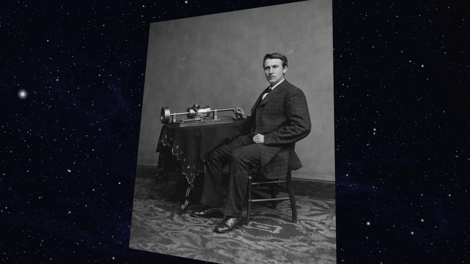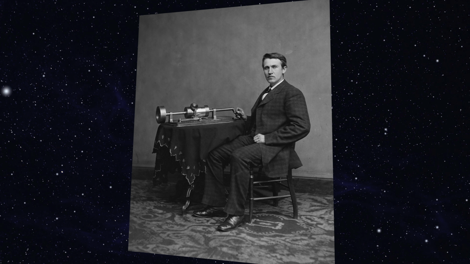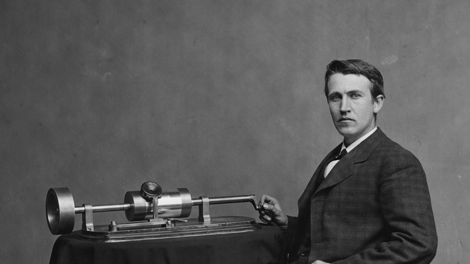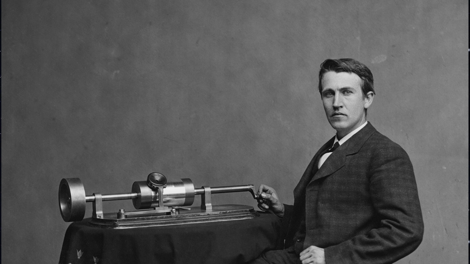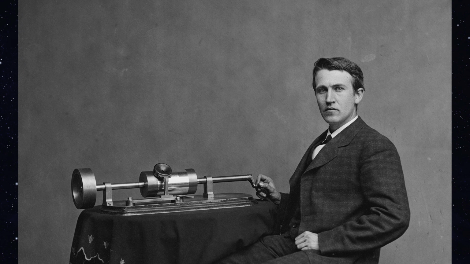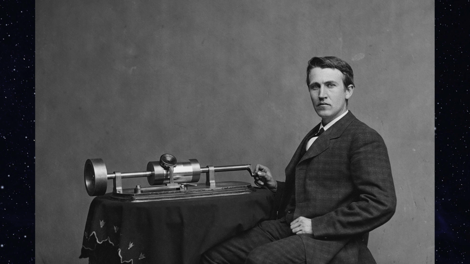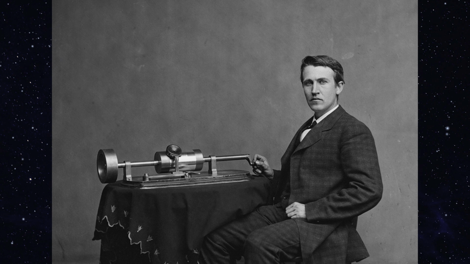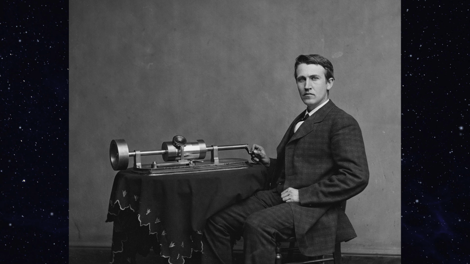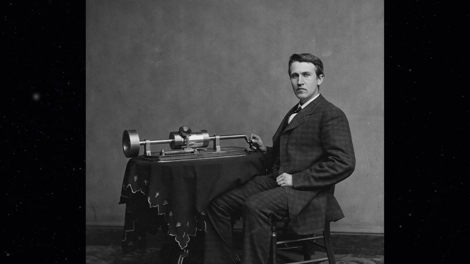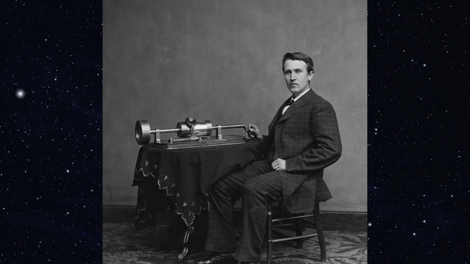Thomas Edison poses beside his revolutionary invention, the phonograph, in mid-1877, marking the birth of recorded sound in human history. The device used tin foil cylinders to capture sound vibrations, forever changing the way society consumes music and preserves the human voice.